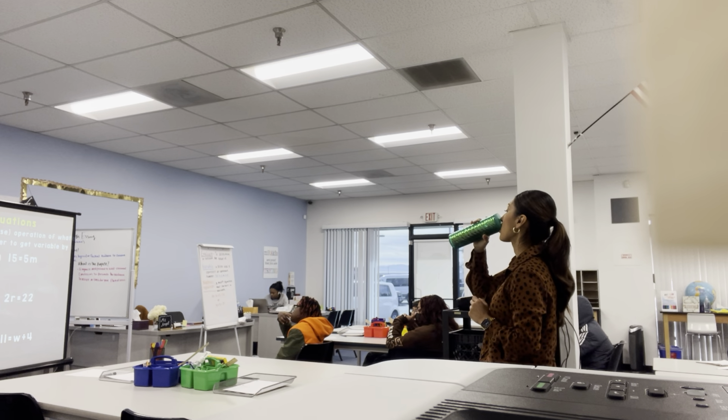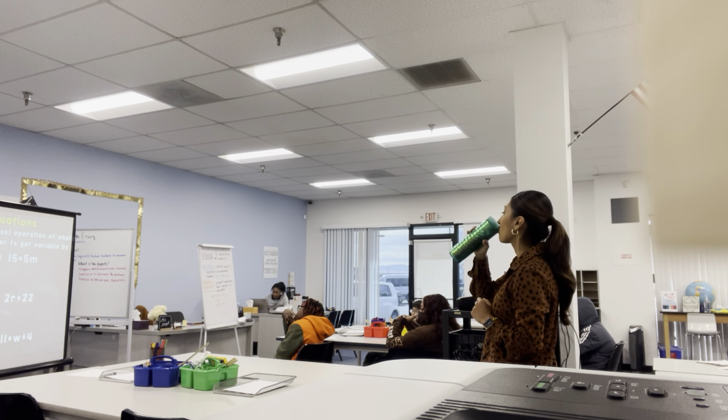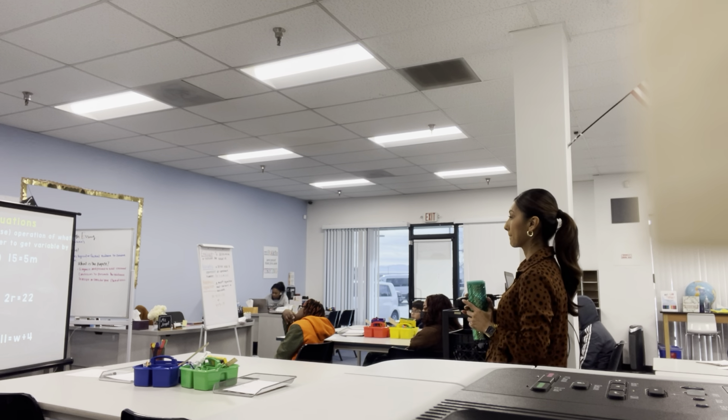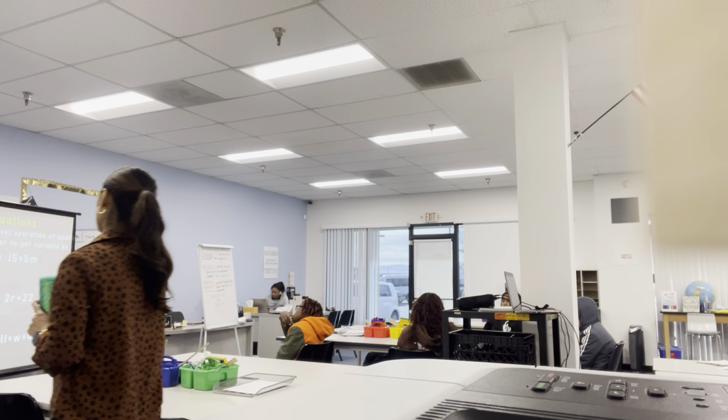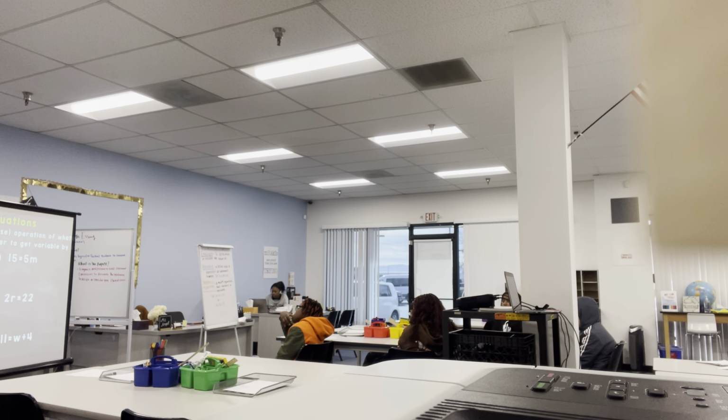X equals. Let's take a look at number 2. We have k divided by 8 equals 2. So what are we doing to the variable k? Well, we're dividing by 8. So we need to do the opposite to that side to get rid of the dividing 8. So we need to multiply by 8.